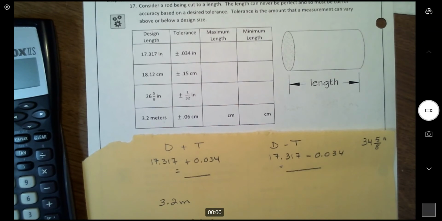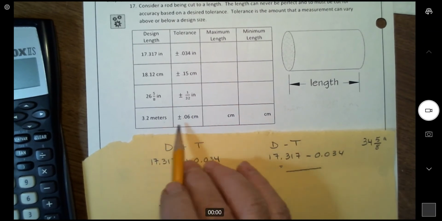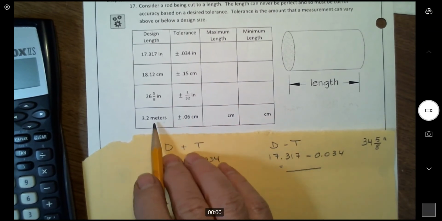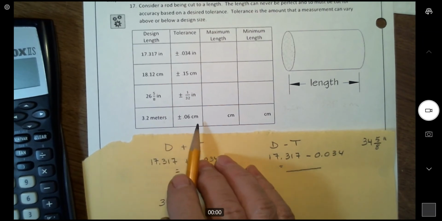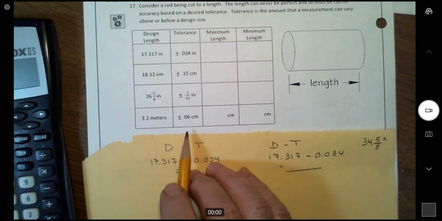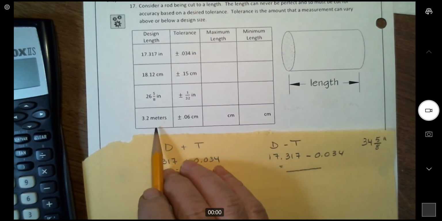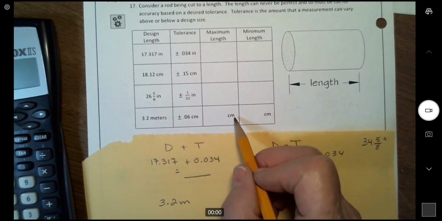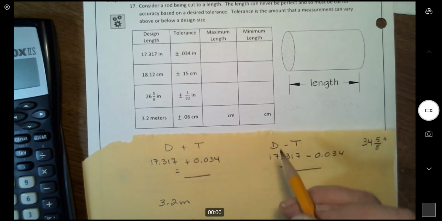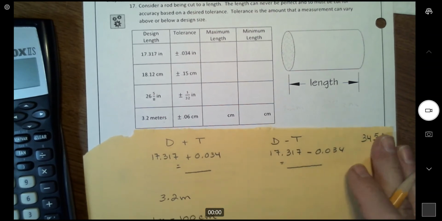Okay, so let's talk about this metric business over here. If this was centimeters, it'd be a slam dunk. You just take the value and you're going to either add 0.06 or subtract 0.06. But this is meters, and you're going to have to change this over to centimeters. And how do I know that? Because they have centimeters already set up in here. So you need to know 3.2 meters is equal to how many centimeters.